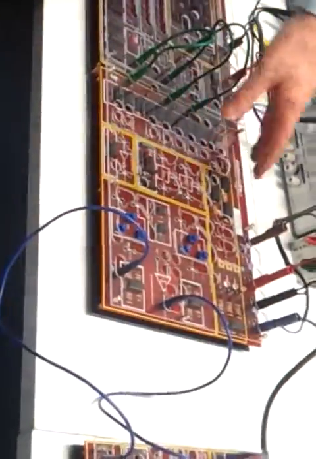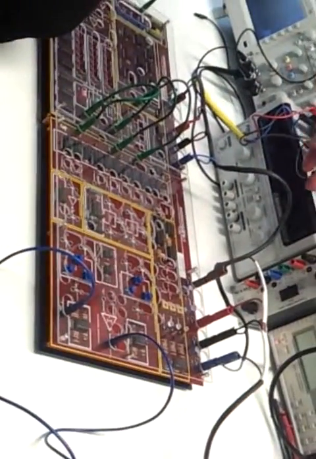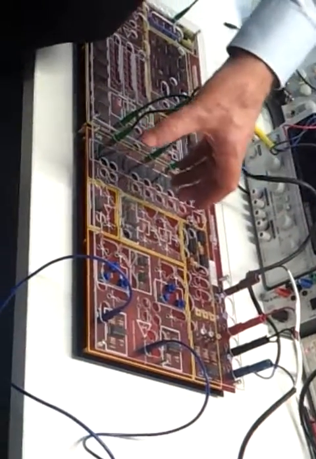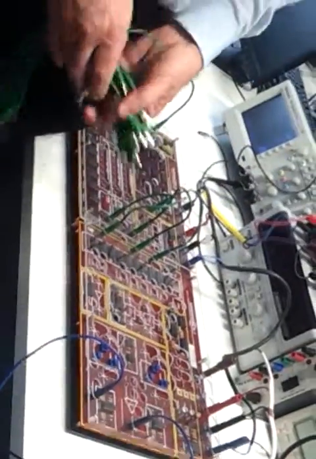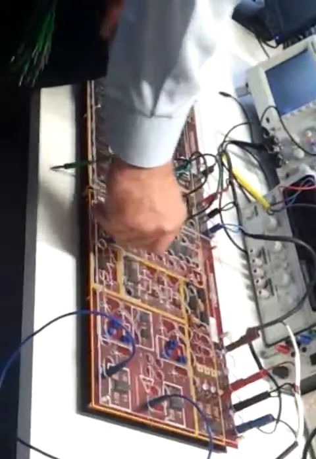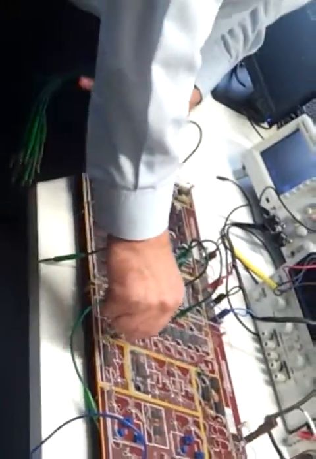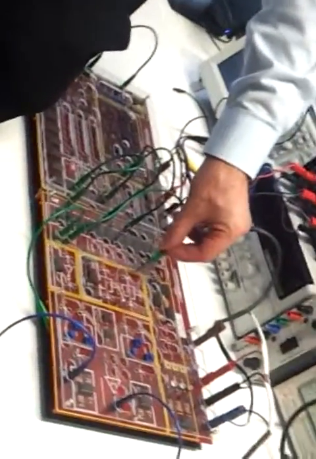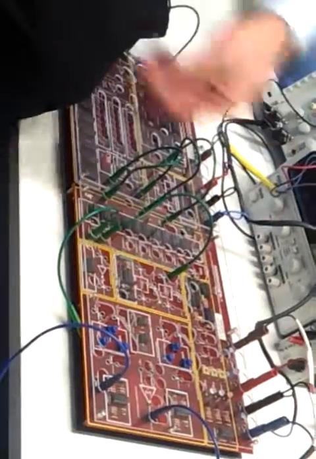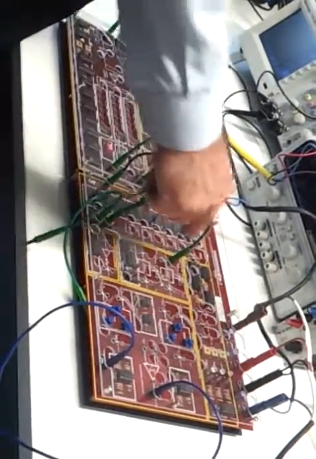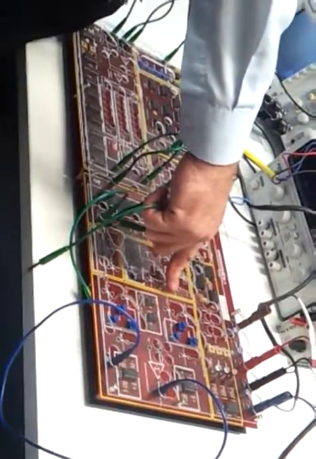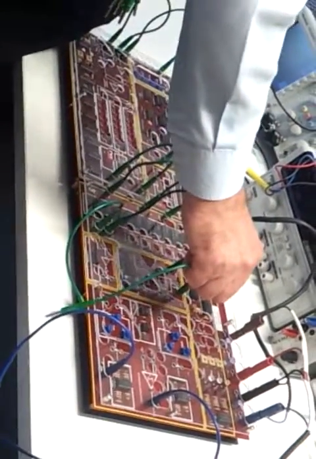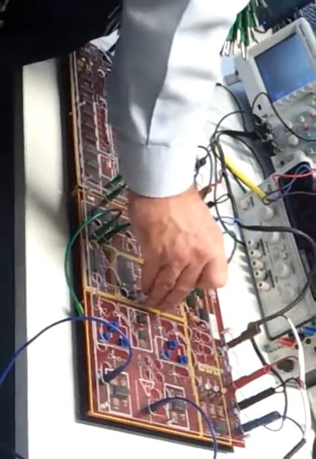For QPSK, we split the byte into even bits and odd bits. And the even bits come out there and the odd bits come out there. And then you process each one as you did for PSK. You put it through the unipolar to bipolar converter and then modulate that.